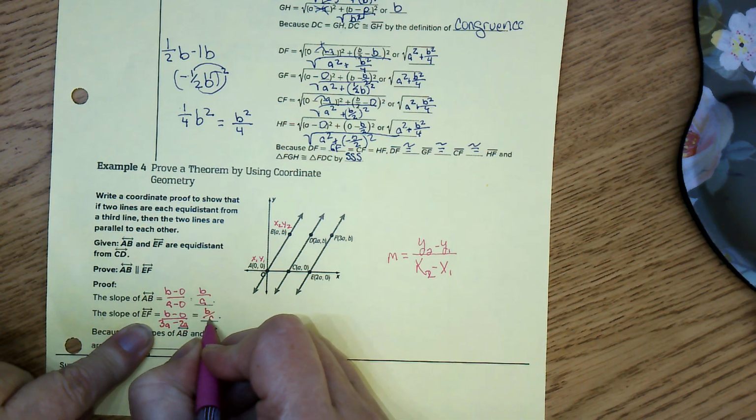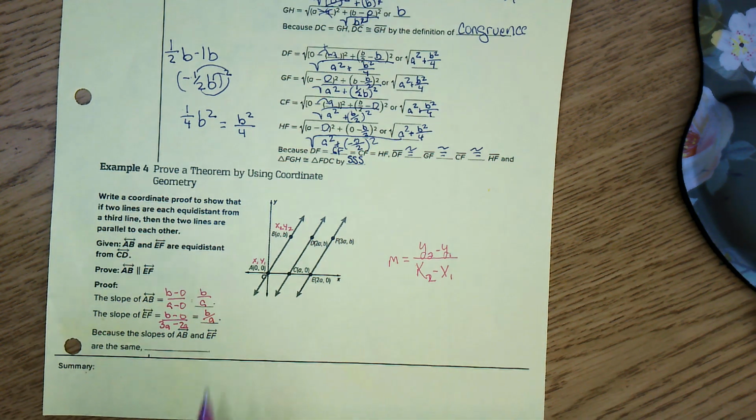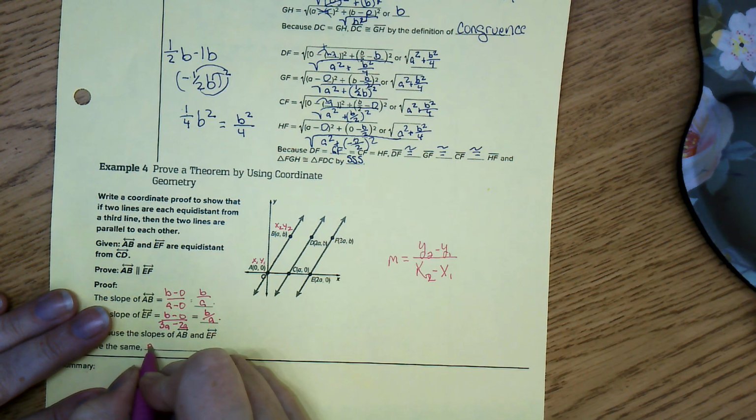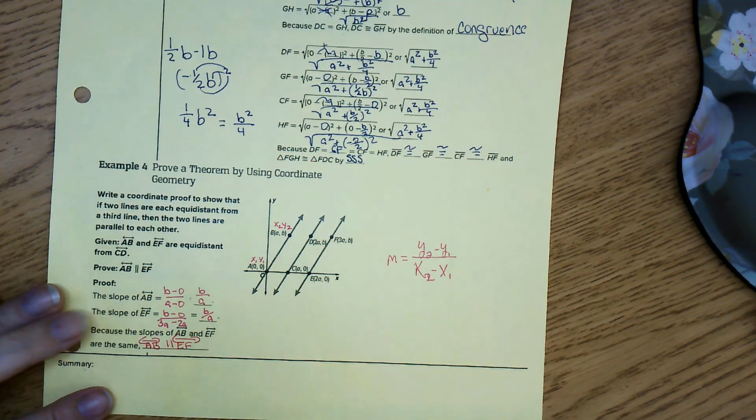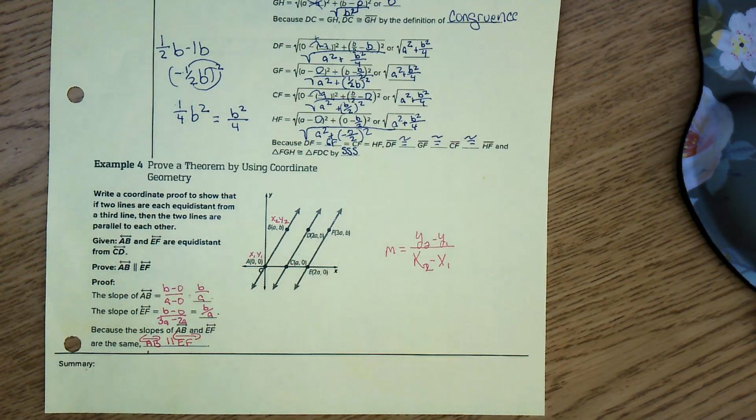So again, B divided by A. And the definition of parallel lines is they have the exact same slope. Because the slopes of line AB and EF are the same, line AB is parallel to line EF. Remember, parallel lines, same slope; perpendicular lines, opposite reciprocal slope. Again, conceptual.